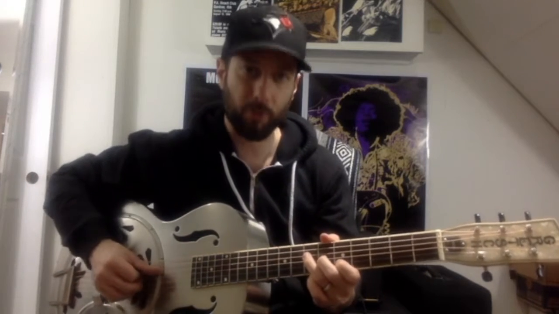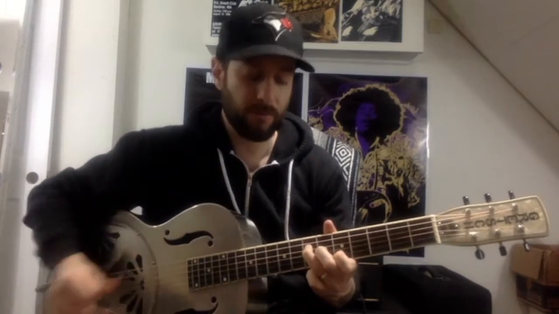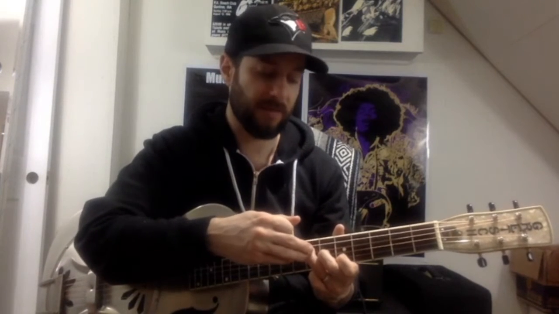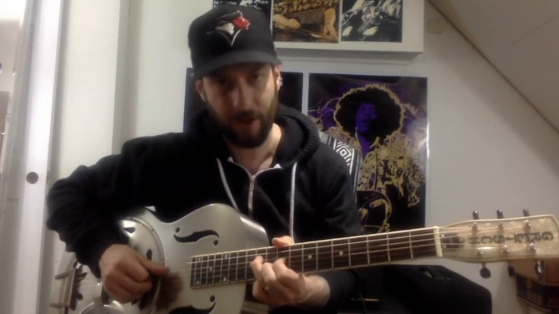Then we have our root position, which this shape we know: the A on the 7th fret, the C sharp on the 6th fret on the G string, and then on the 5th fret our E, our 5th. Then we have our C sharp on the bottom, our E, and then our A: the 11th fret on the D string, the 9th fret on the G string, and the 10th fret on the B string.